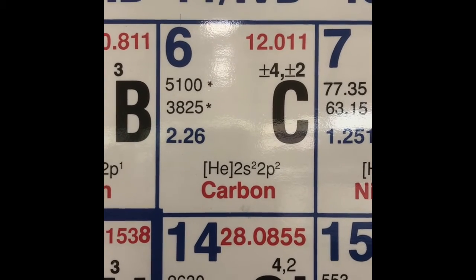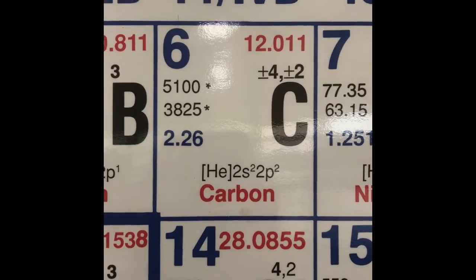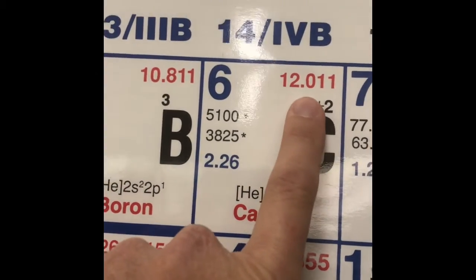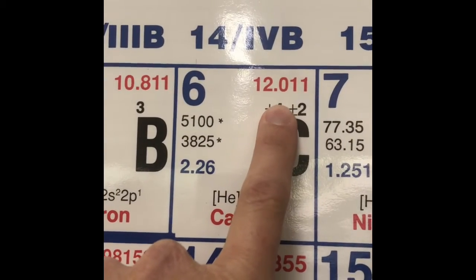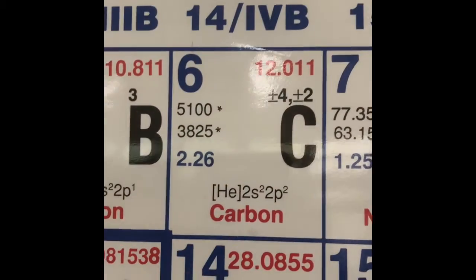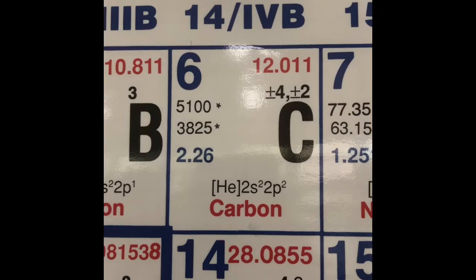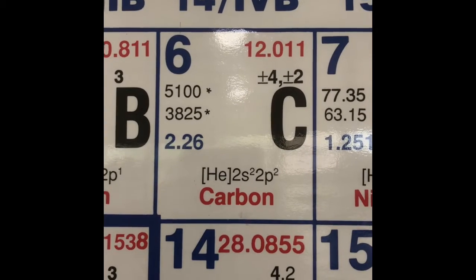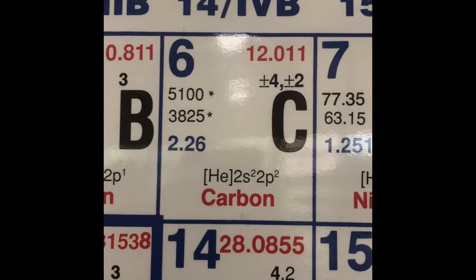So in this video we're going to explore how those weird atomic masses are calculated. So what that number right there, the 12.011, is for carbon. That's the weighted average of all of the masses of the different isotopes of carbon that are out there.